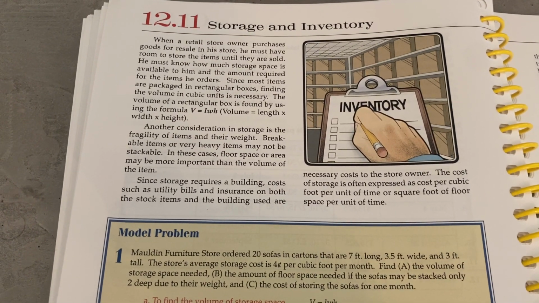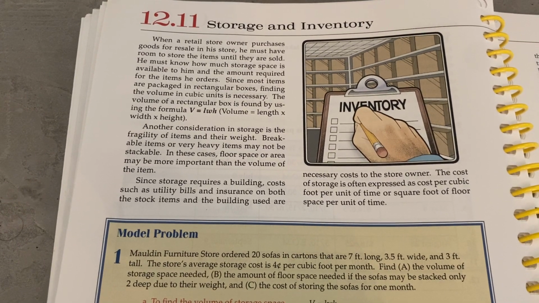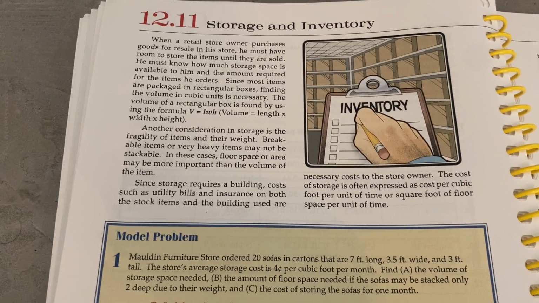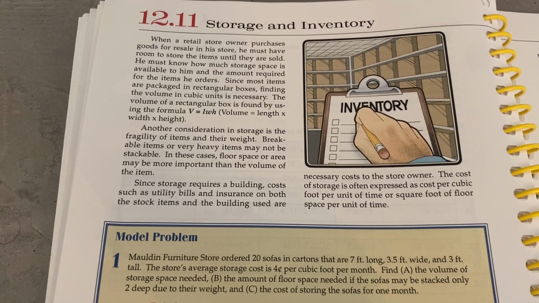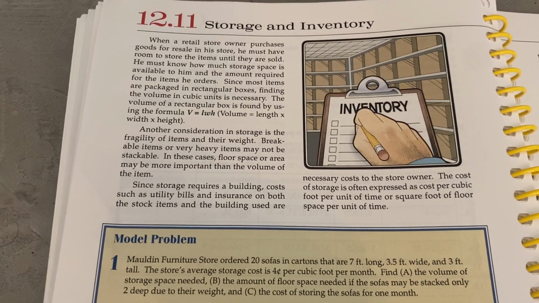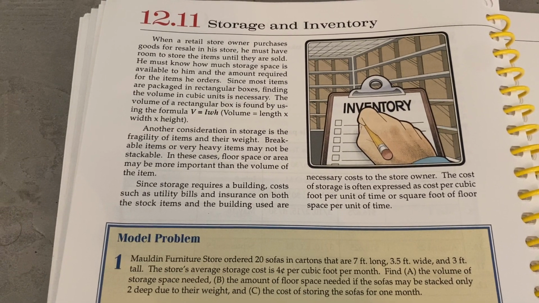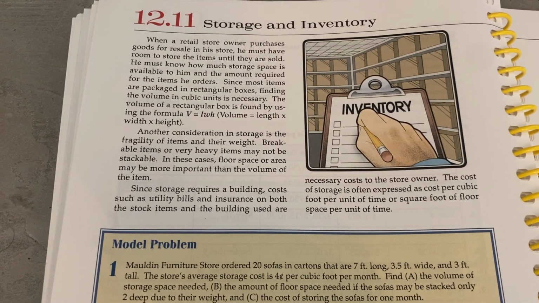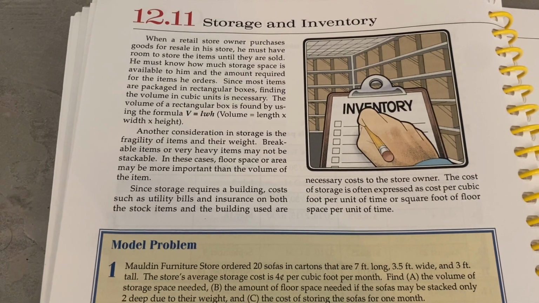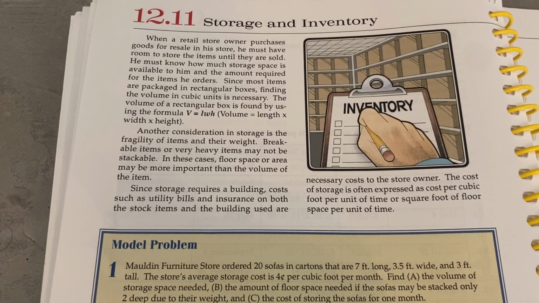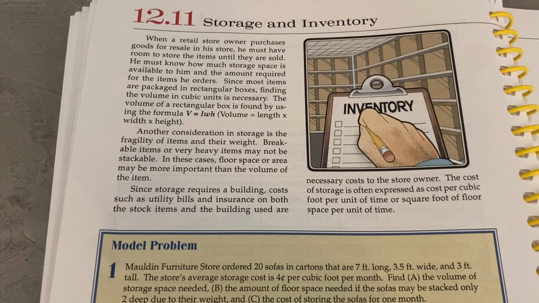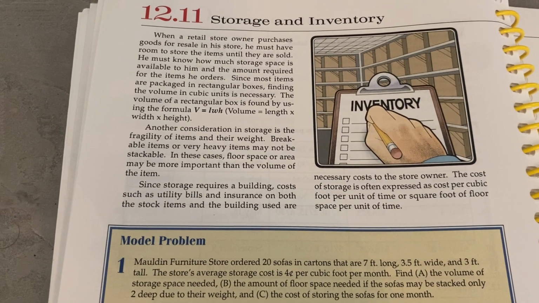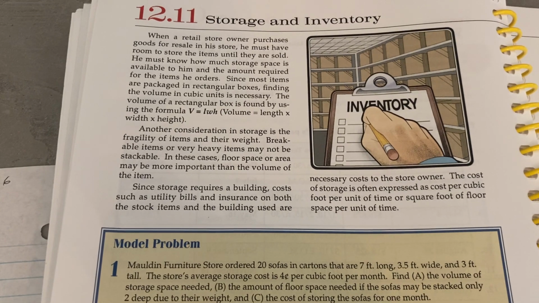You need the storage space available and the amount of space required. And this is very important: how much time these boxes are going to be in there, the estimated time. Now, fragile items have to be stored differently. If there are breakable items, they're not going to be stackable, so you need full floor space. And for your storage building, you have to consider the cost of renting it, utilities, insurance, and stock. Make sure you put that down as your liability costs on your storage.